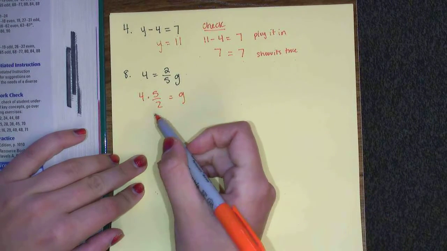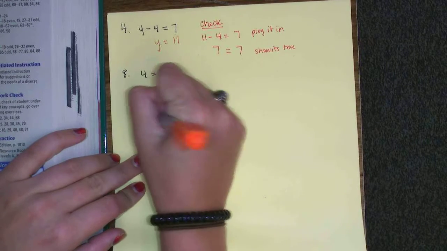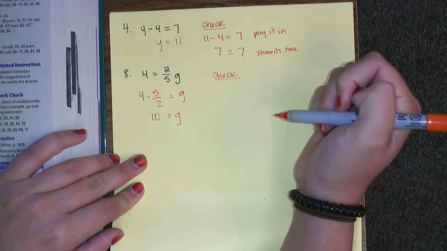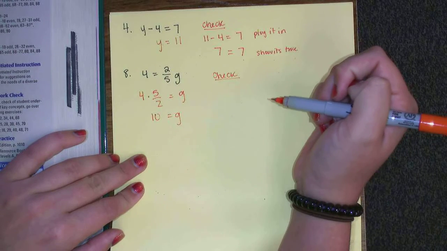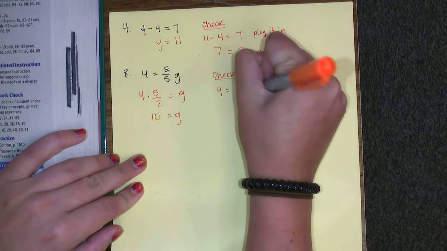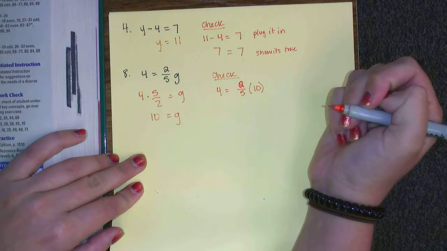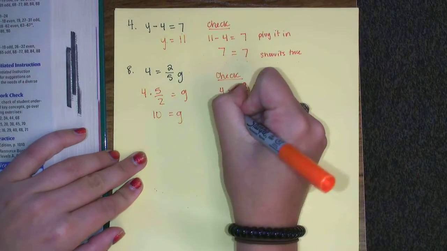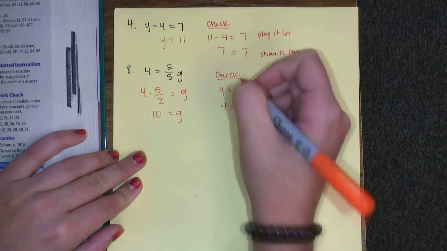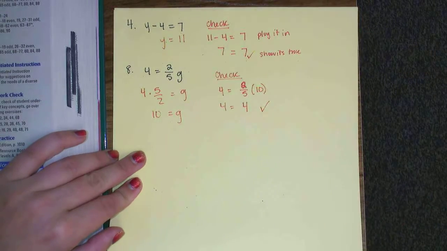So then, what is this equal to? 10. So then, check. Also, you need to write the word check so I know that that's what you're doing. So then, 4 is equal to 2/5 times 10. And we leave the left side alone, so 4 is equal to 2 times 10 is 20 divided by 5 is 4. So 4 is equal to 4, and then just put a check mark to show that it is true.